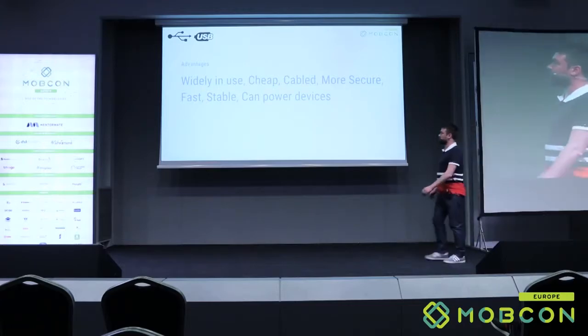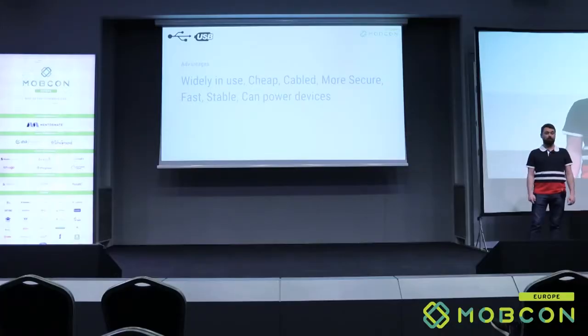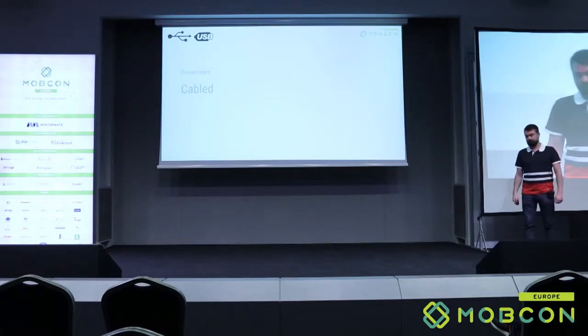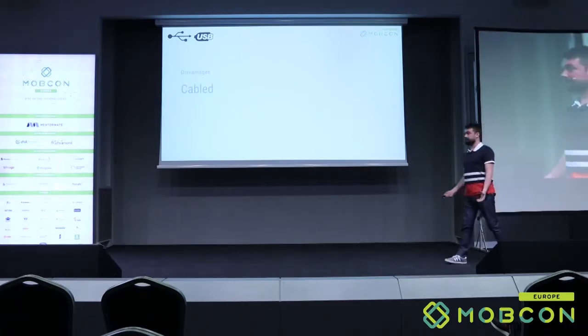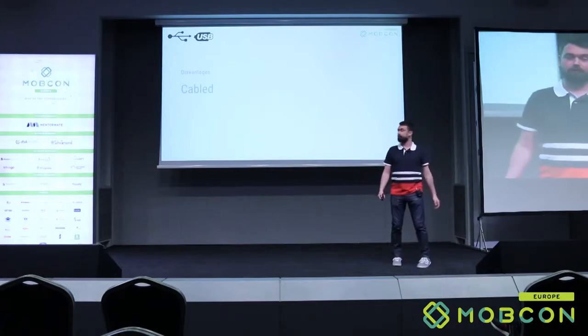So let's look at USB. USB is also widely used. You probably have USB cables. It's very cheap. It's cabled. As you have a real connection through a cable, it's more secure. It's also faster and more stable. And what I think is pretty cool is that you can power devices using it. You can say that the disadvantage is that it's cabled. It kind of depends on your use case.